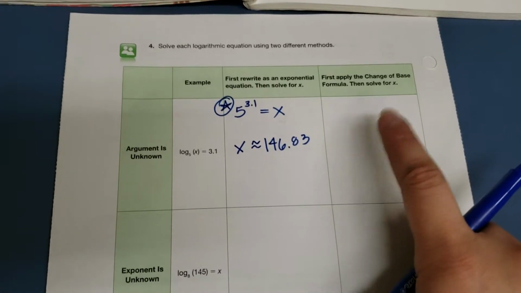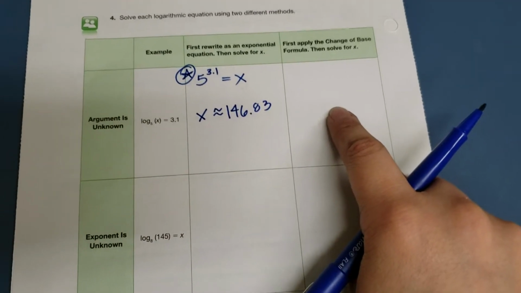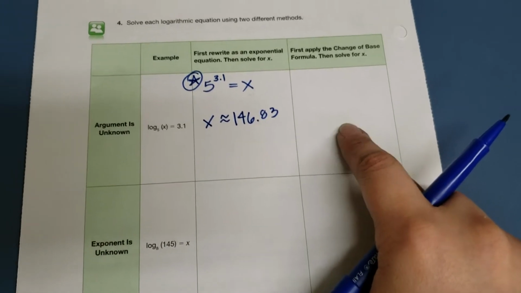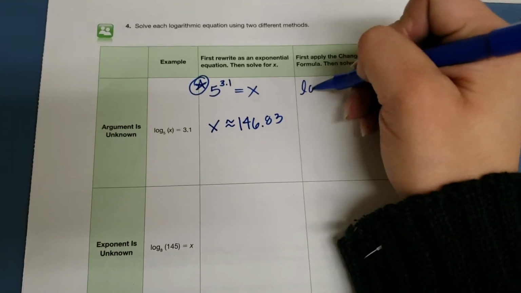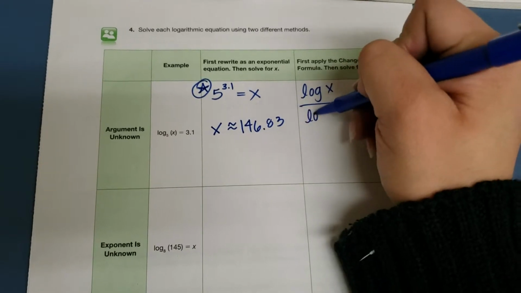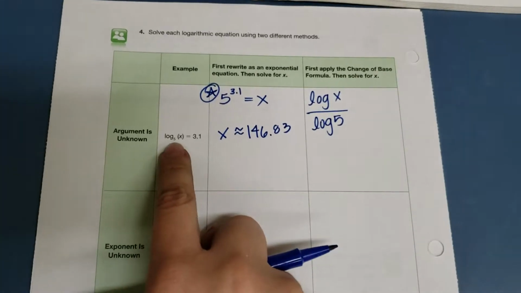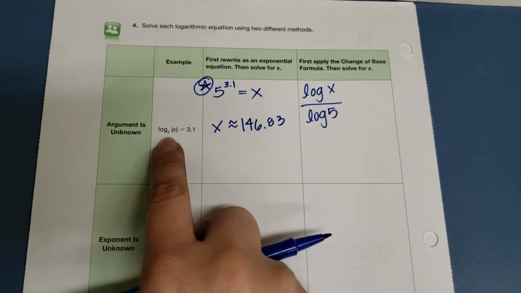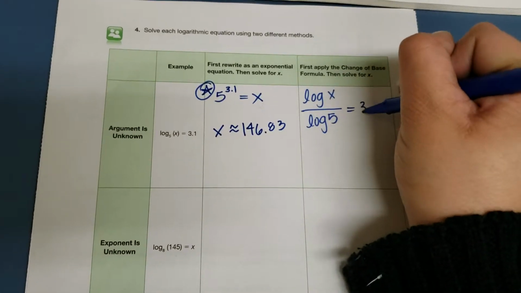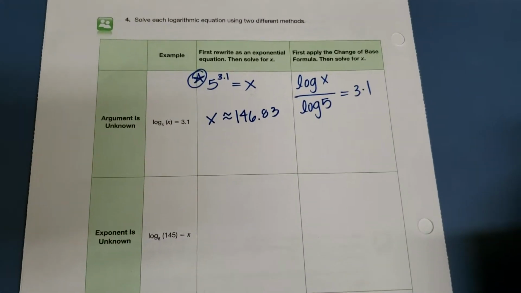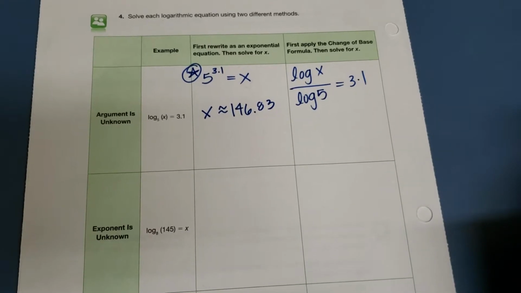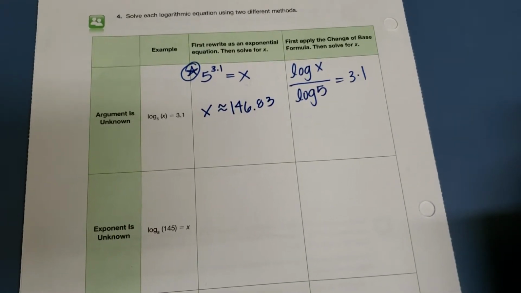I will show you change of base anyways, but there's more steps. So if I were to do log of x over log of 5, and that comes straight from here, from change of base, equals 3.1. Well, now I have to multiply by log of 5 on both sides.